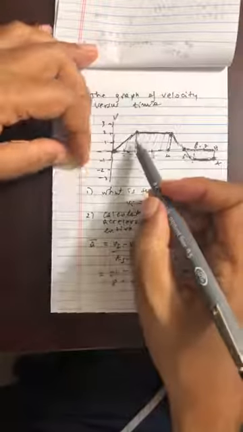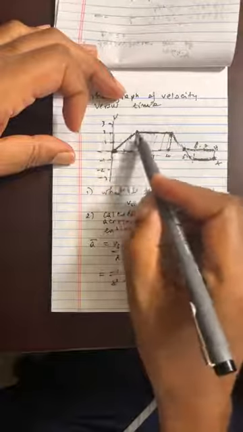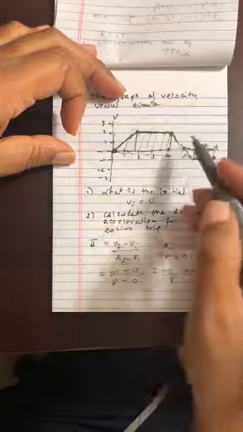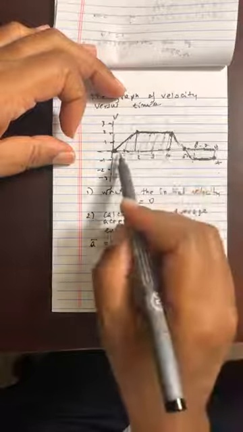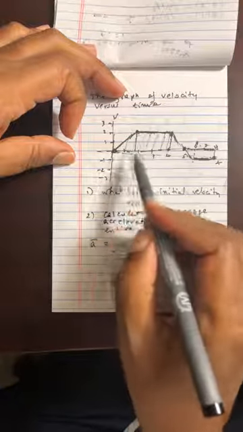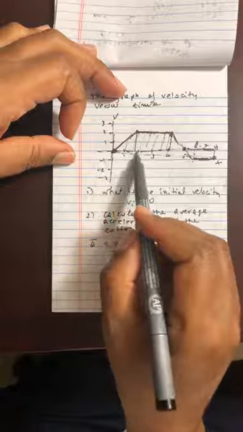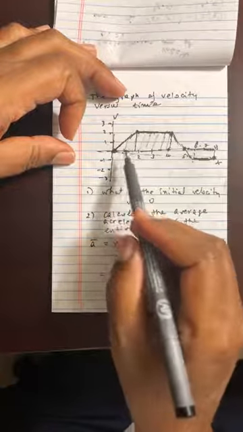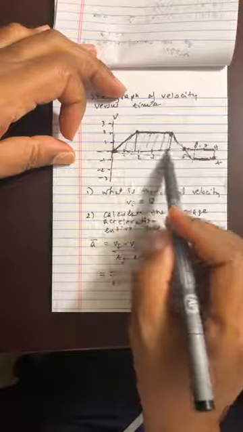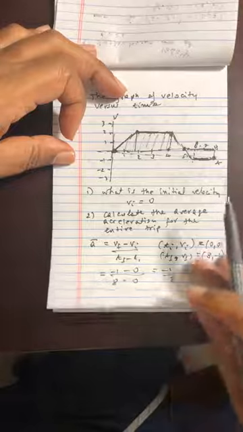So displacement is obtained as the area enclosed between the velocity versus time curve and the time axis. Between t equals 0 and t equals 4, we're looking at this area. We can divide this area into the area of a triangle and the area of a rectangle. The triangle's base is 2 and height is 2, so the area is half of 2 times 2, which is 2. For the rectangle, you have base 2 and height 2, 2 times 2 is 4, and 4 plus 2 is 6.